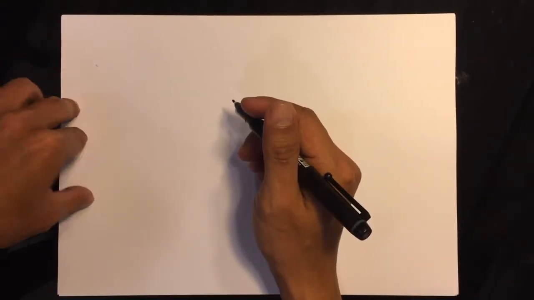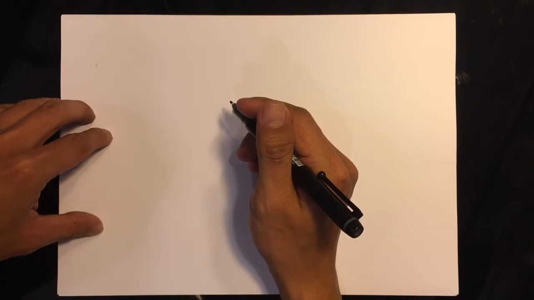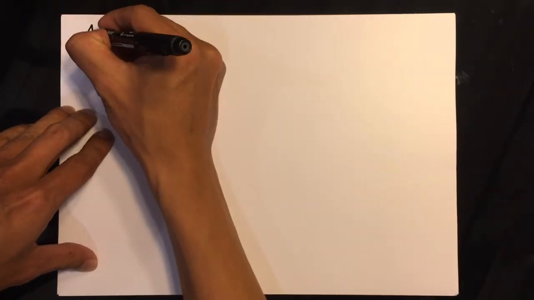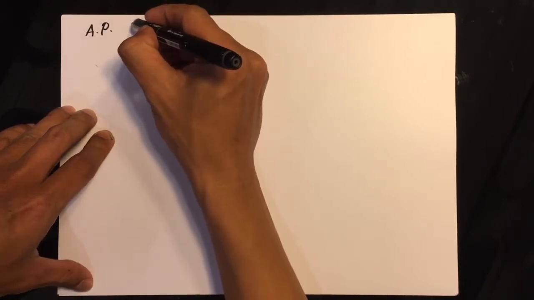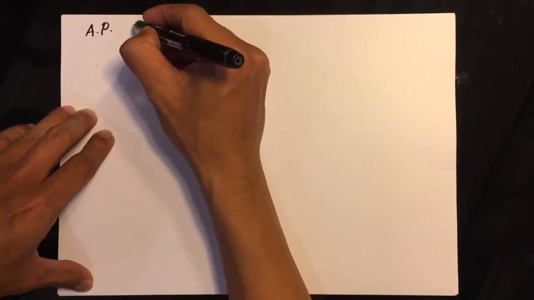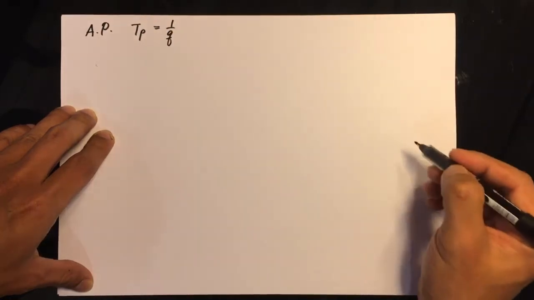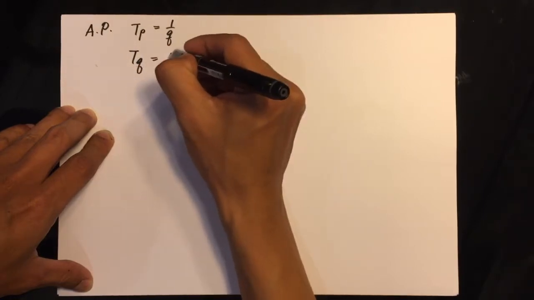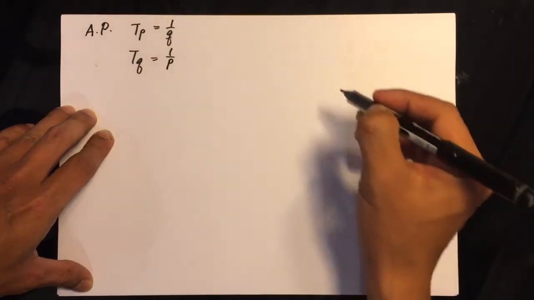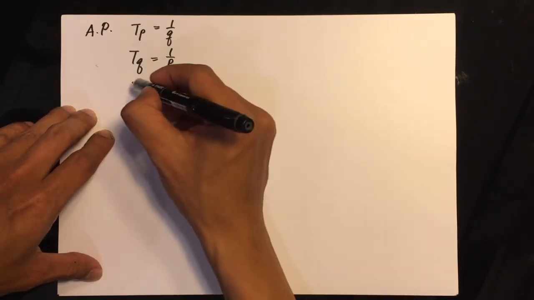Hello, so today we are going to look at another arithmetic progression problem, and here's a statement of the problem. Given an arithmetic progression where the pth term is 1 over q and the qth term is 1 over p, can you find an expression for the nth term?